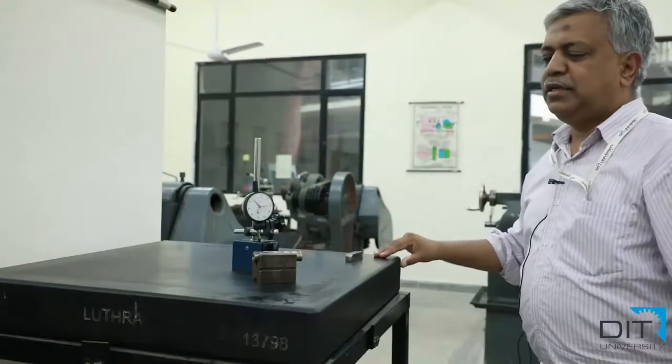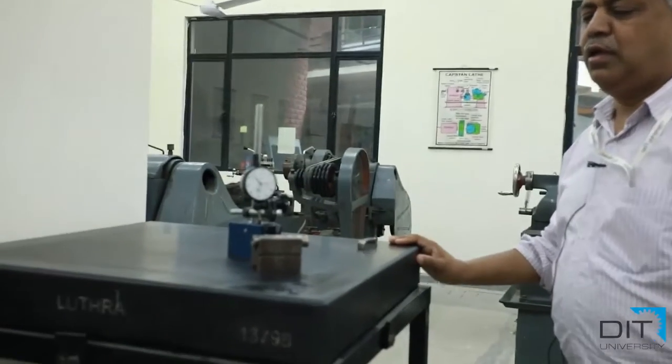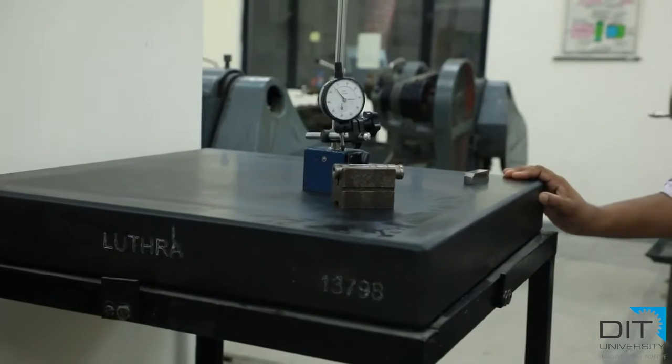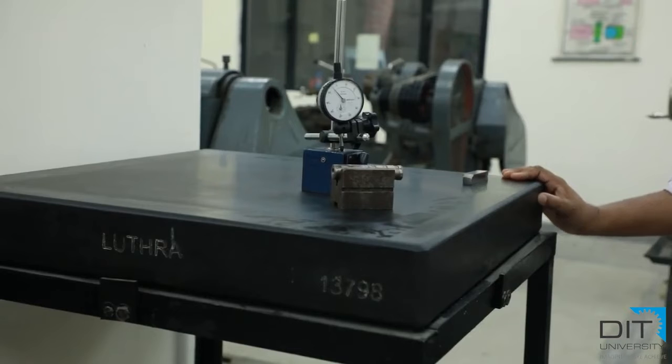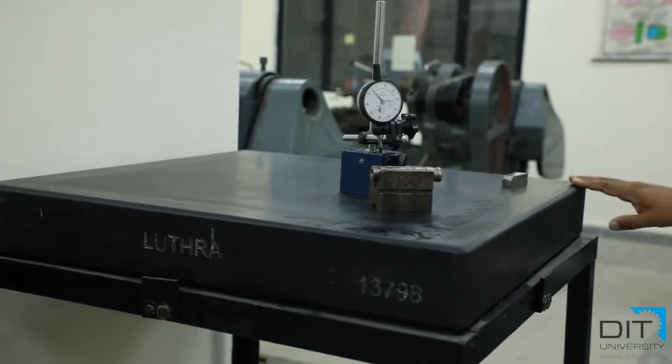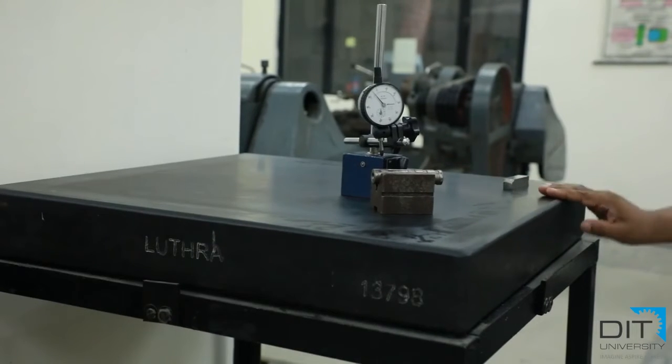Students, this is the surface plate. Normally there are 2 types of surface plate. One is of cast iron and the second one is of granite. Right now we have the granite surface plate.